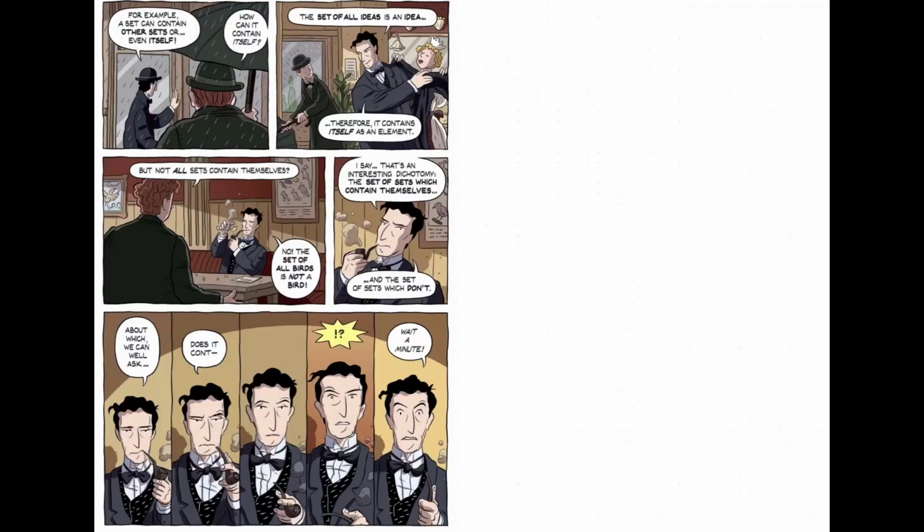So it starts off, for example, a set can contain other sets or even itself. How can it contain itself? The set of all ideas is an idea, and therefore it contains itself as an element. And so now here we have a notion where we are viewing sets in a different way. Now we're looking at the set of all ideas.